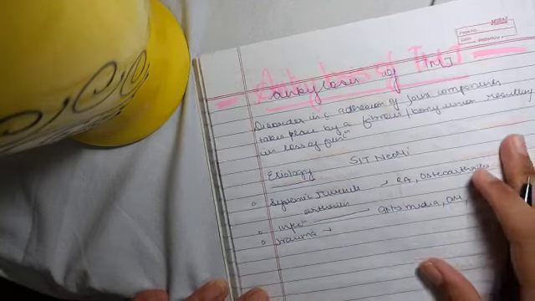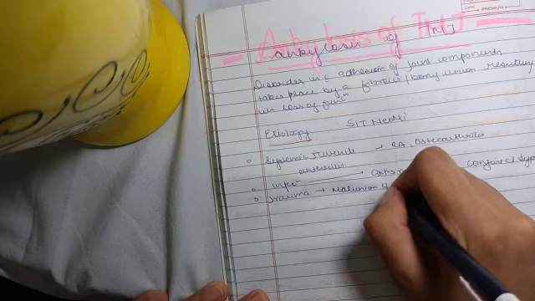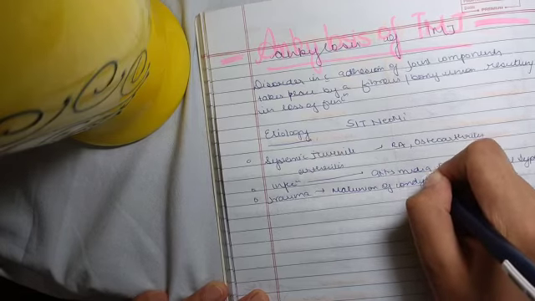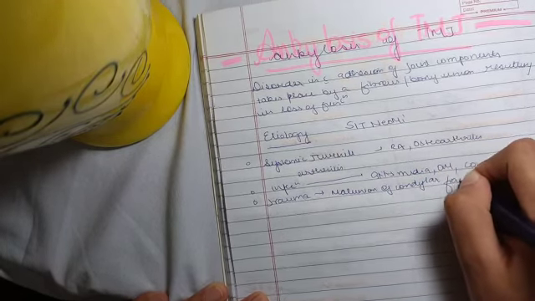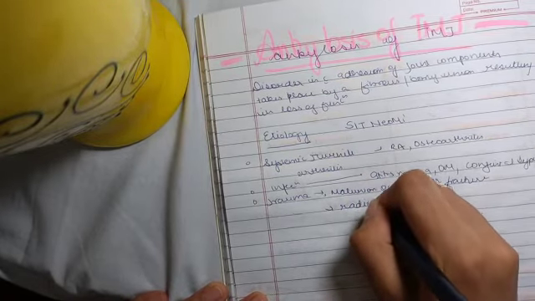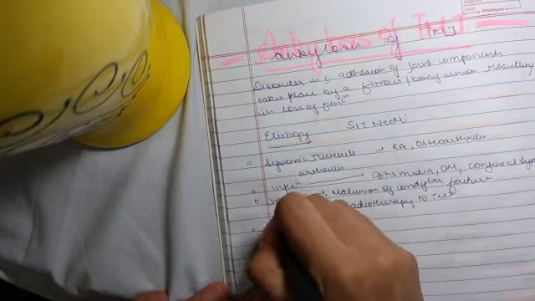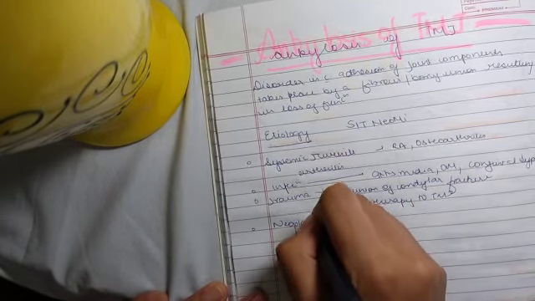Now by T we have trauma. For trauma you can mention the malunion of condylar fracture or the radiotherapy to TMJ. Now by NEO we have neoplasms, which is very obvious.